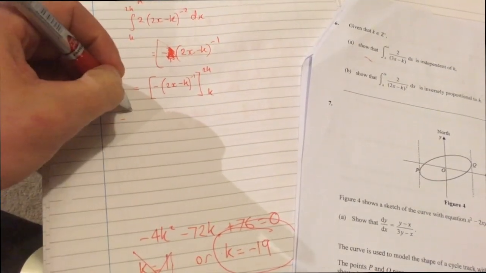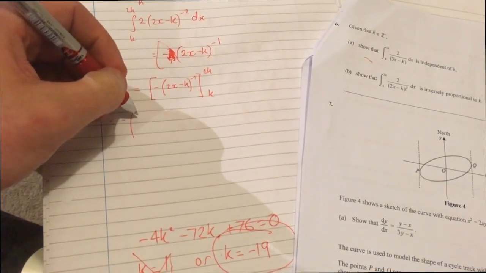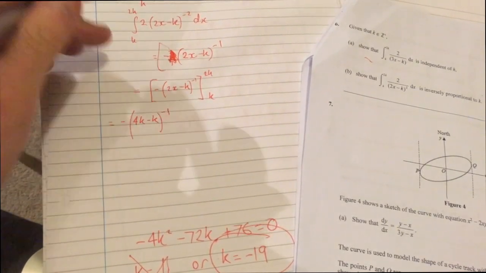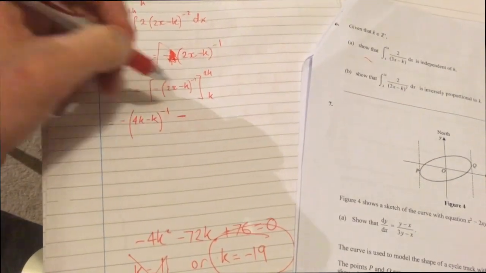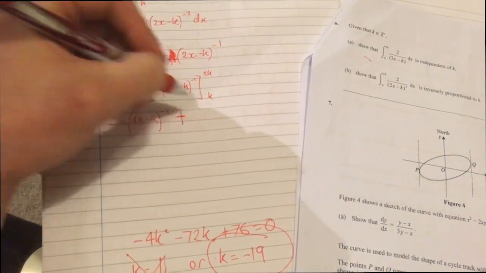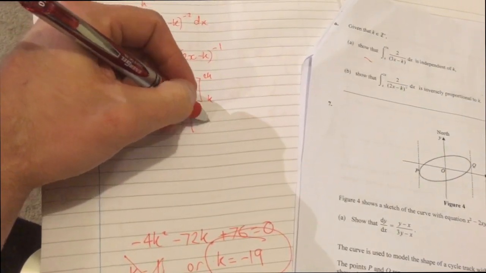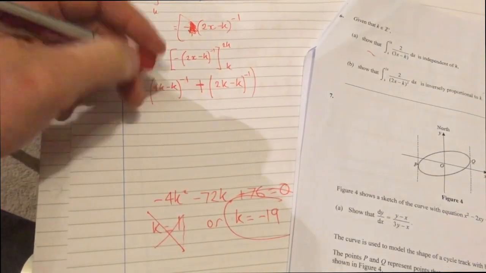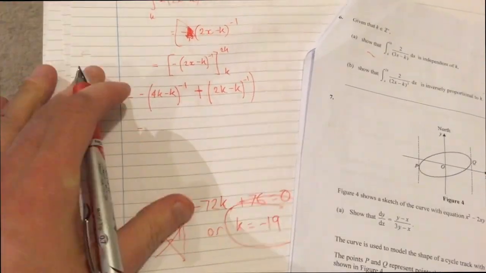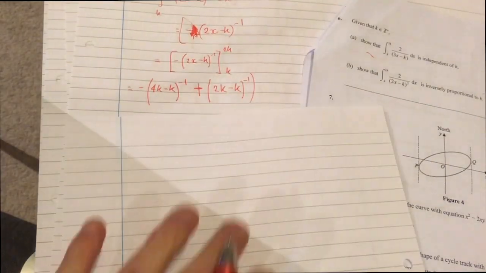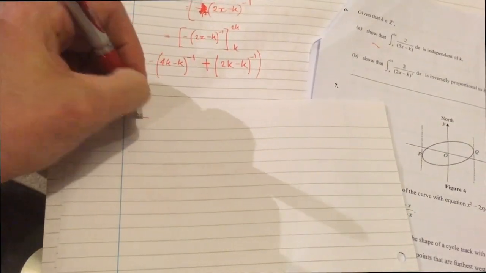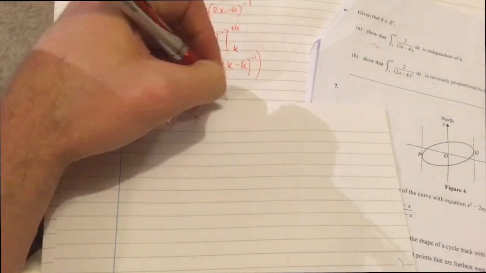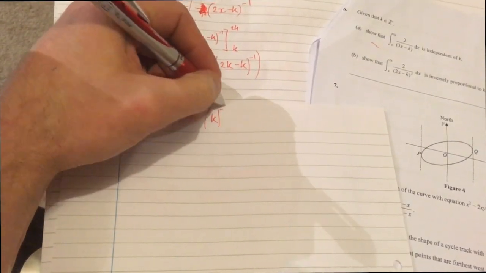And we'll evaluate what this is. So we get minus 4k minus k to the power minus 1. Take away the other limit, which is going to be minus minus, so plus 2k minus k to the minus 1. So we get minus 3k to the power minus 1 plus k to the power minus 1.